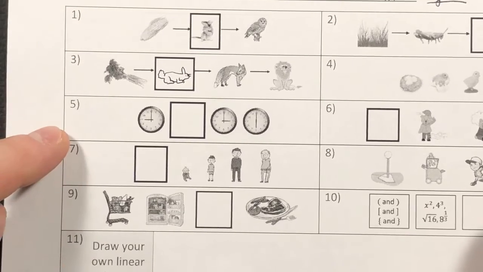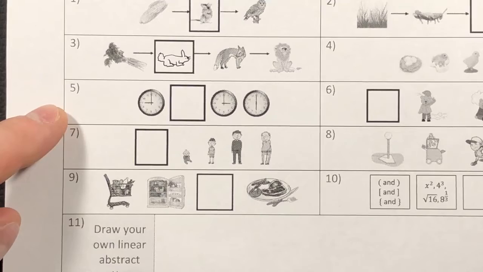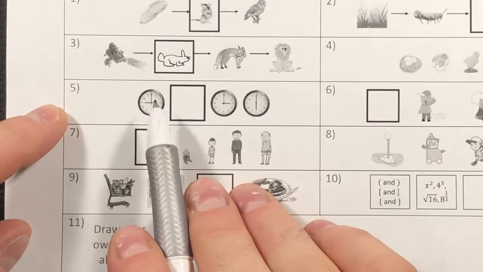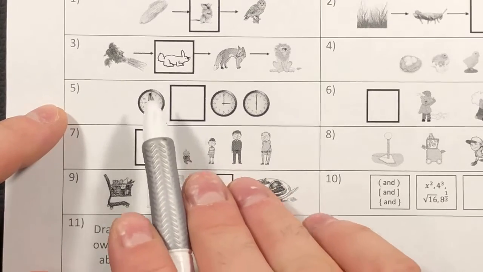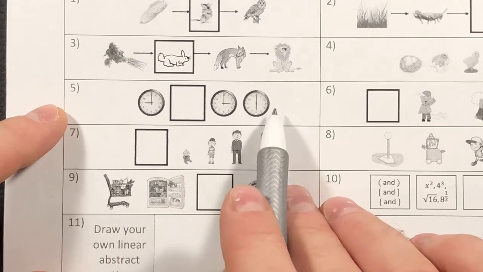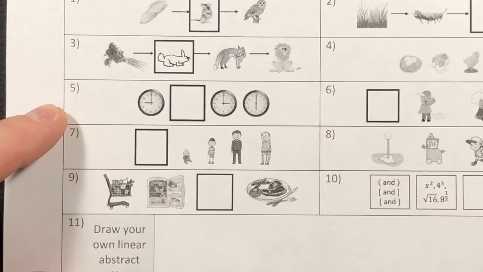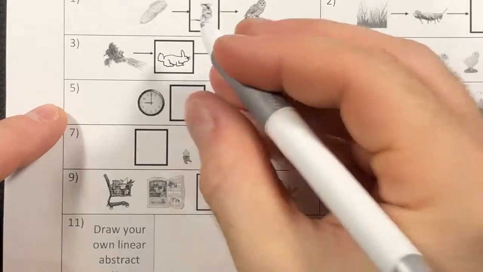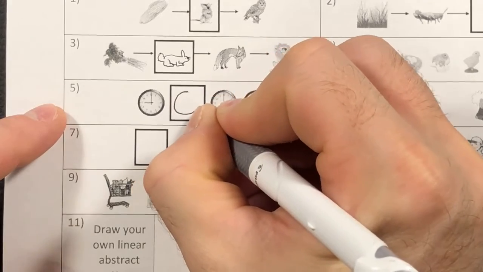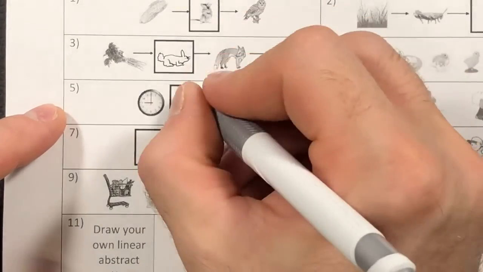Now, the next one, number 5, isn't necessarily a linear pattern because we do know that time does repeat itself. And also, we're noticing that this abstract pattern, we might be able to add values because we notice right here we have 9 o'clock, 3 o'clock, 6 o'clock. We can add values into this, which means that we can manipulate this pattern numerically. But in the beginning, what we're focusing on is simply figuring out the middle part of this solution.